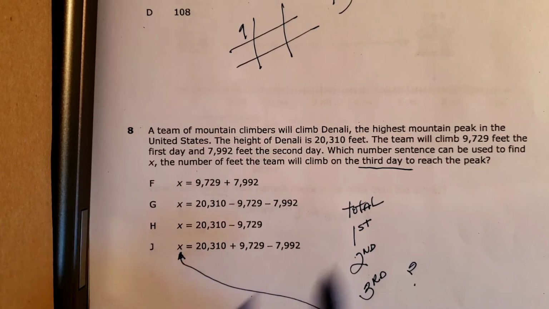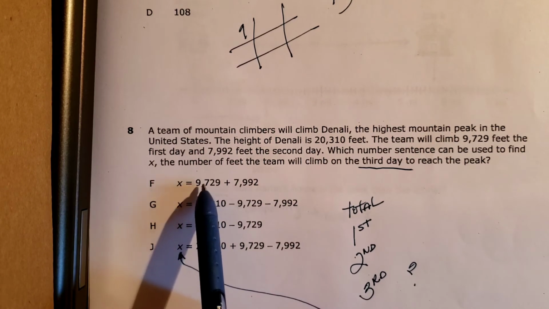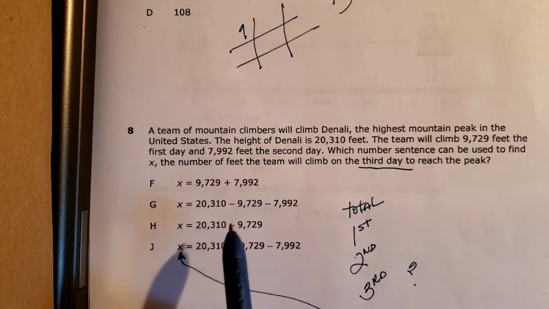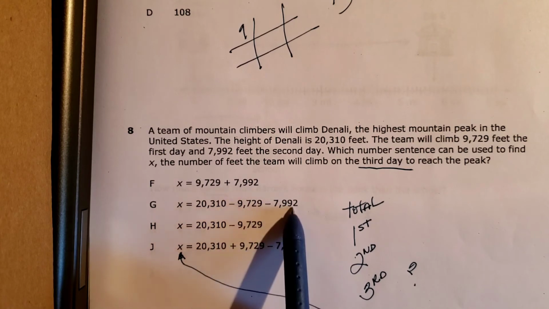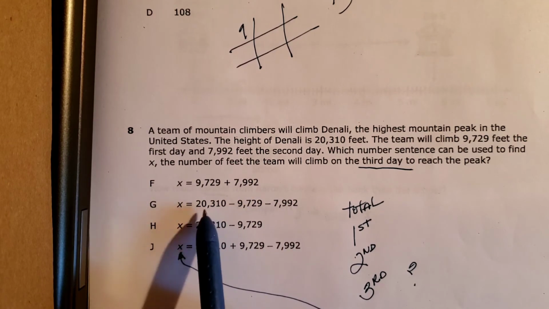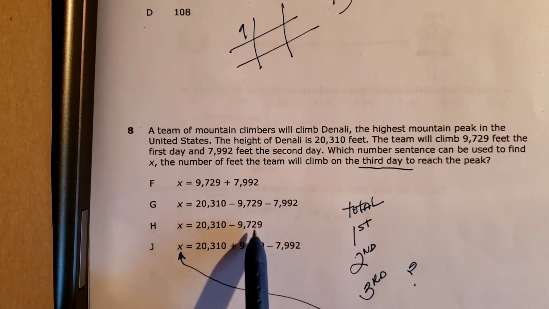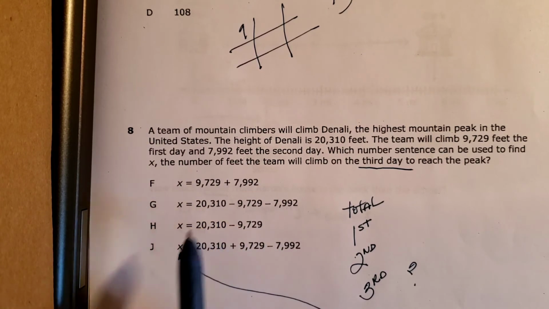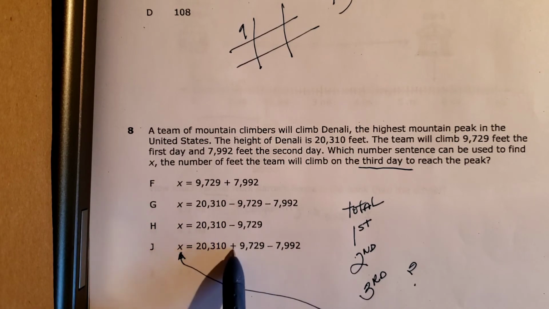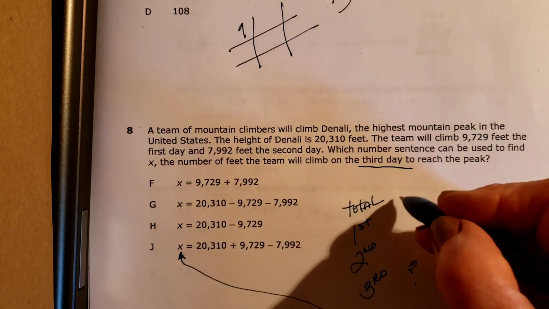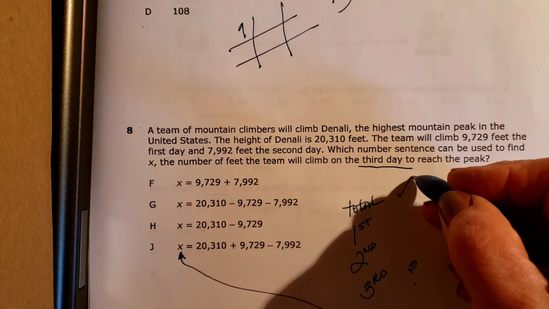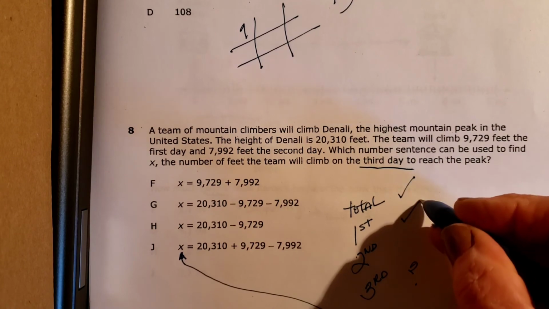So, in order to find the third day, are you going to add day 1 and day 2? Are you going to subtract day 1 and day 2 from your total, the height that it's going to be? Do you take away just the first day from the total to get day 3? Or do you add the first day they climbed with the total and then subtract the second day? Think about it. You know the total. It's not going to get any bigger. You know what they climbed the first day.